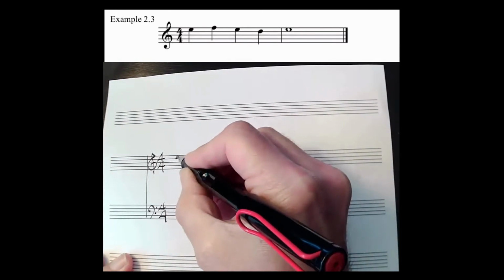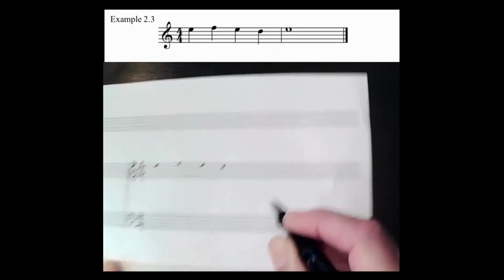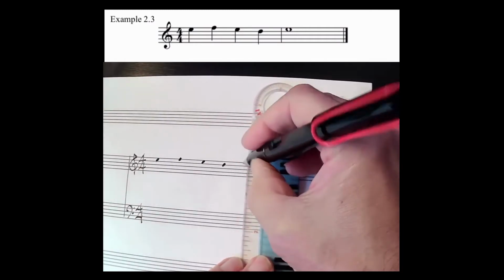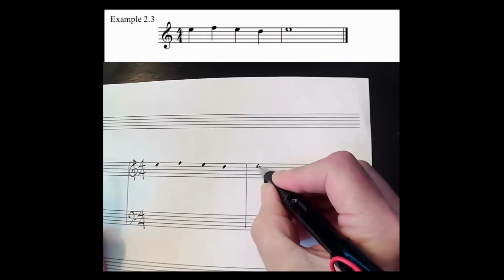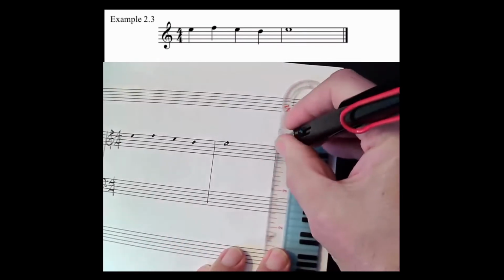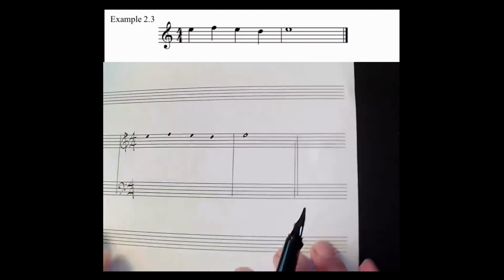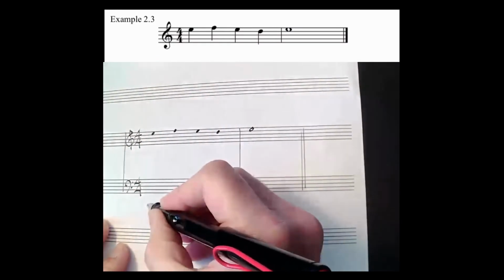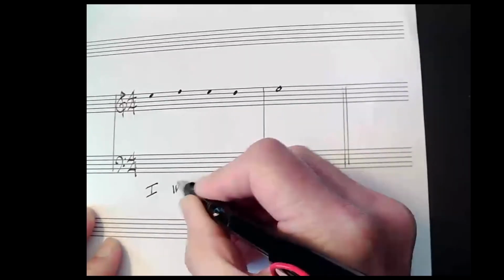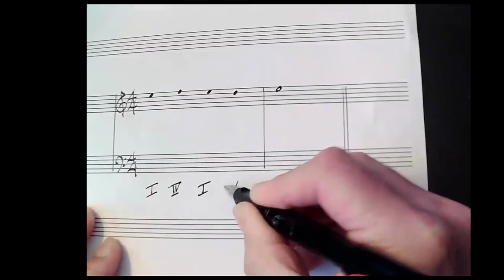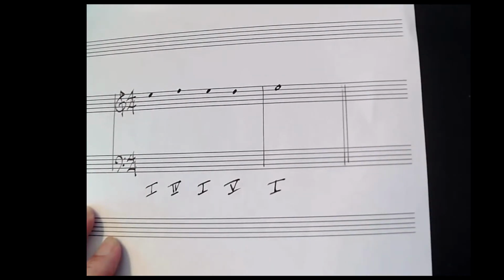And it is E, F, E, D. Let me get the measure line. And then it ends on E at the end. So you can see that it's labeled here. I'm going to put the labels actually way down here: 1, 4, 1, 5, 1. We already determined that those are the chords that could fit those melody notes.